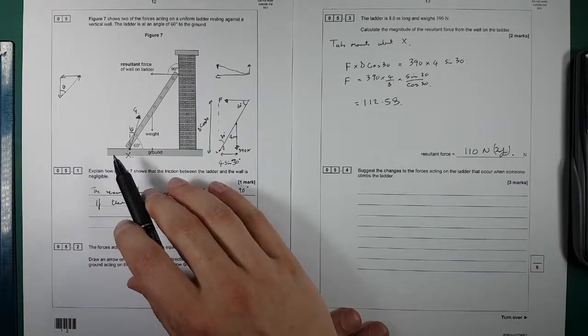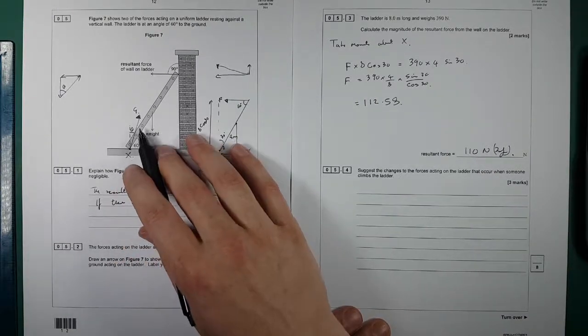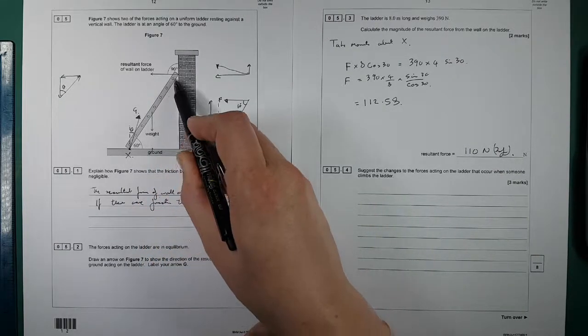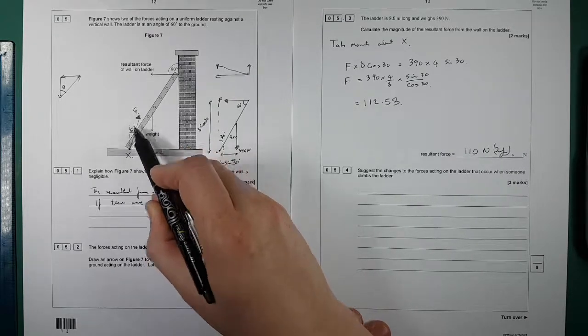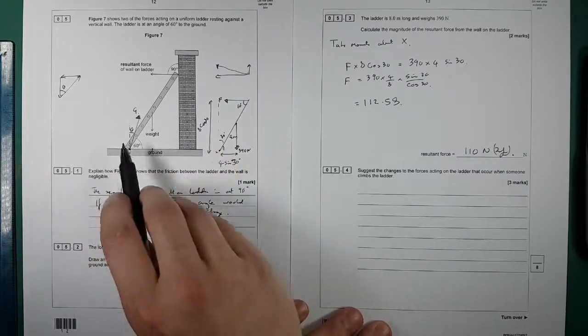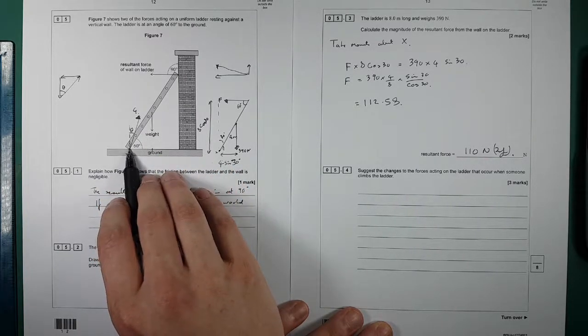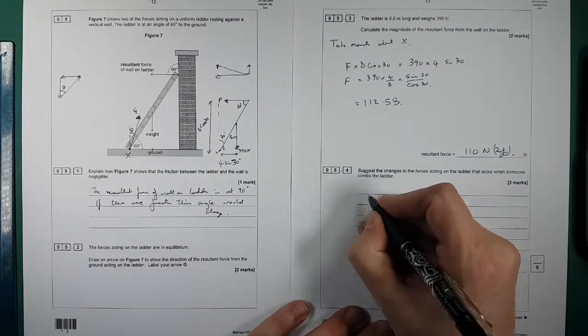Right, now what happens as a person climbs this ladder? As soon as they step on, there's an extra weight acting down, so the force on the ground acting upwards is going to increase. That's also going to increase the clockwise moment around this point here, which means that this resultant force is going to increase as well. So let's write that down.